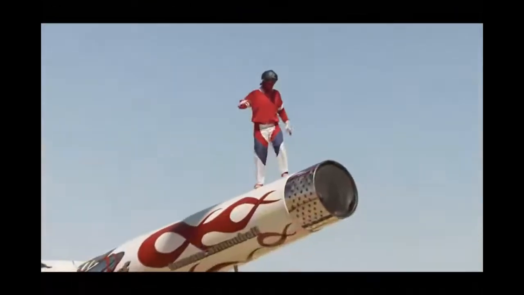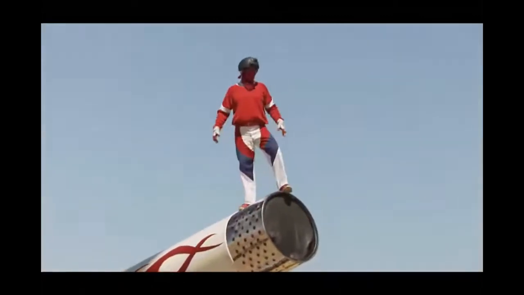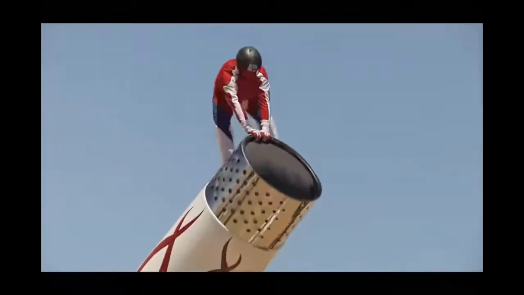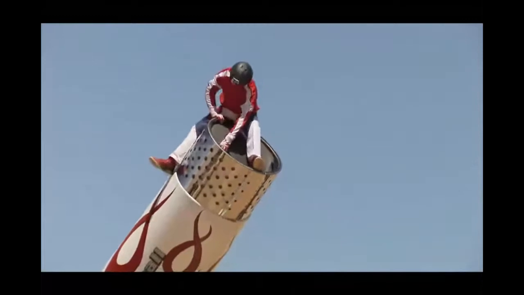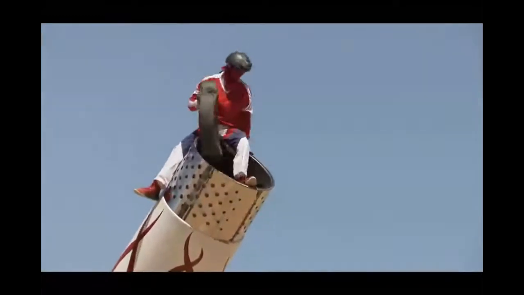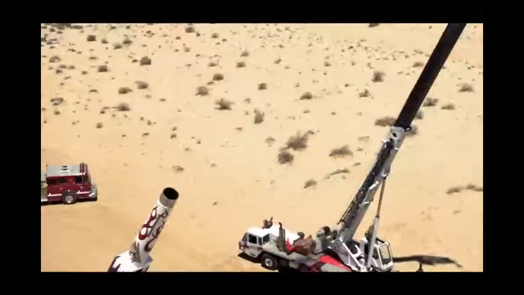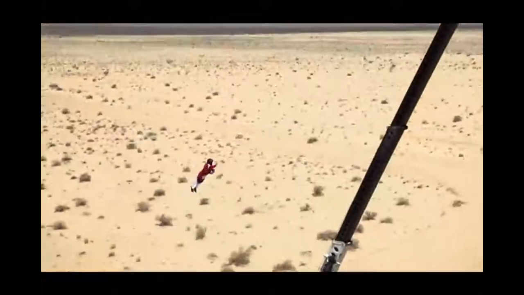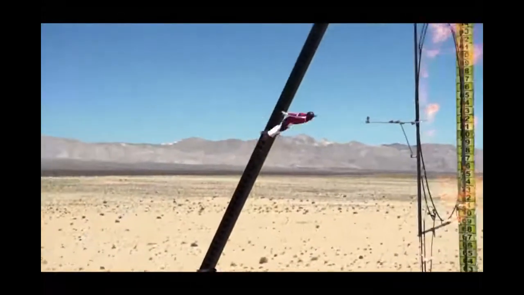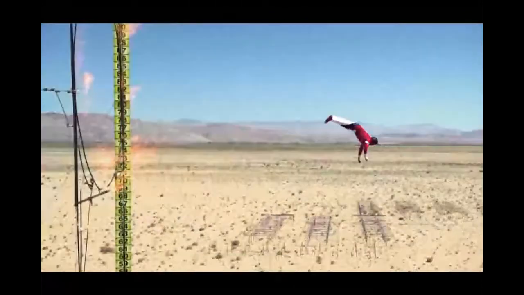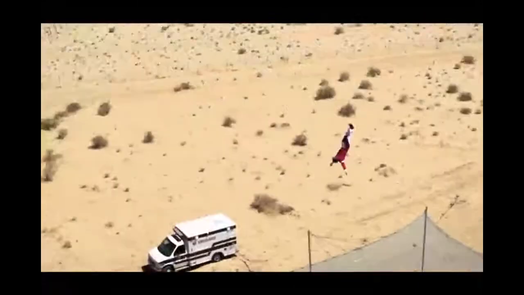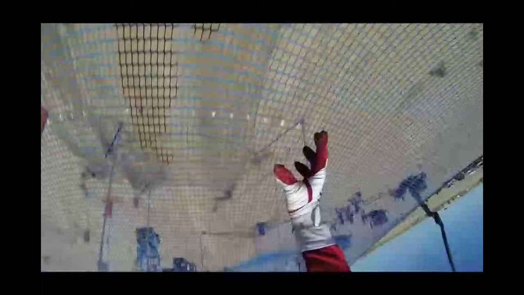All right, so here he is, guys. This is the guy who gets shot out of the cannon. So do you see how his path looks like that parabola? Right, it kind of does that same thing, right? And he's got the little helmet cam, right?